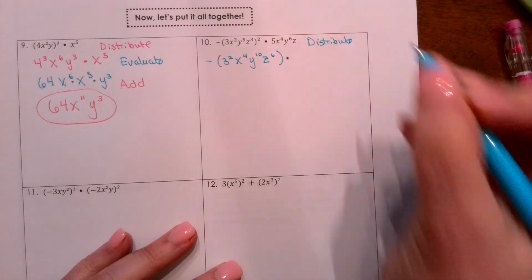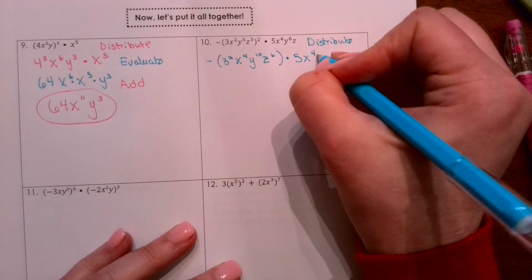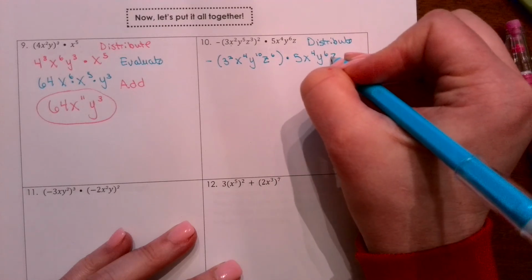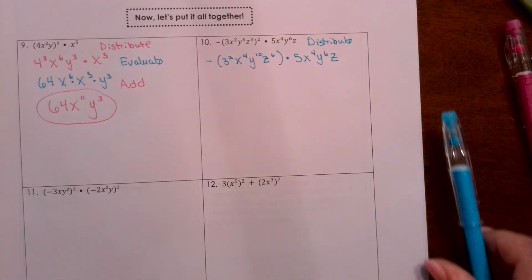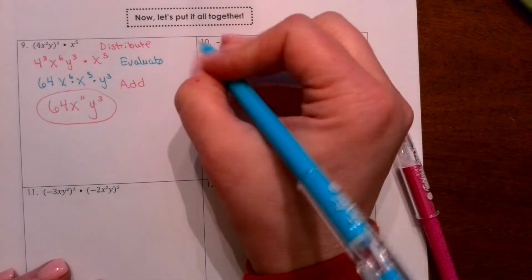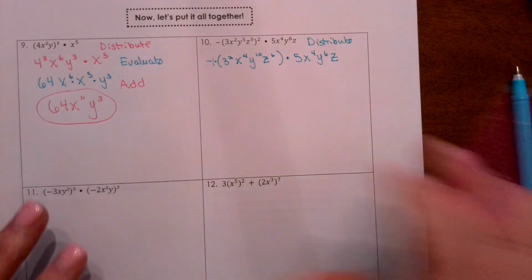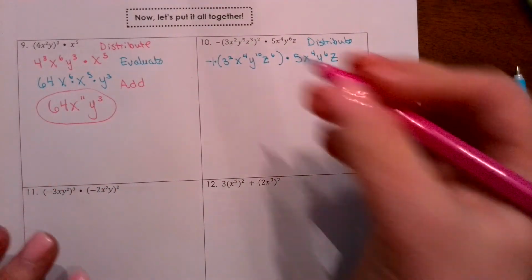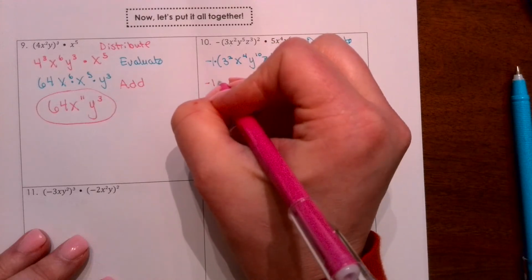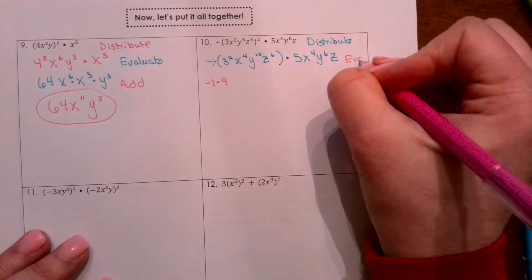And that is going to be multiplied by 5 to the x to the 4th, y to the 6th, z. Now what I like to do is I like to rewrite all my numbers. And I'm going to write the -1 here because I'm going to rewrite all my numbers. This is all multiplication. I can drop the parentheses. So I have -1 times 3 squared, which is 9. I'm evaluating right now.